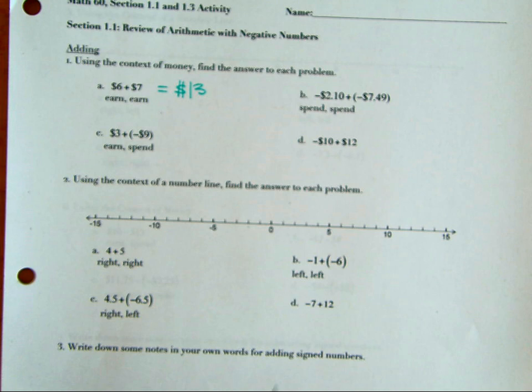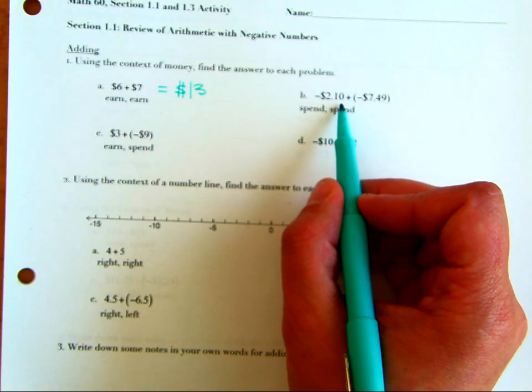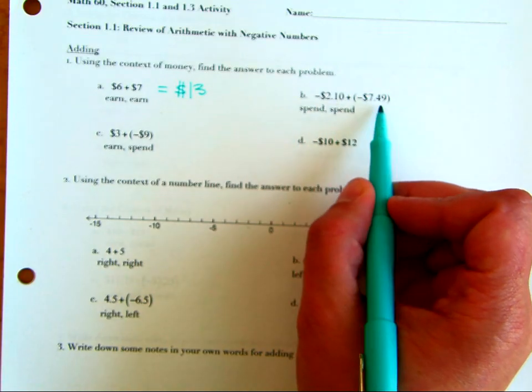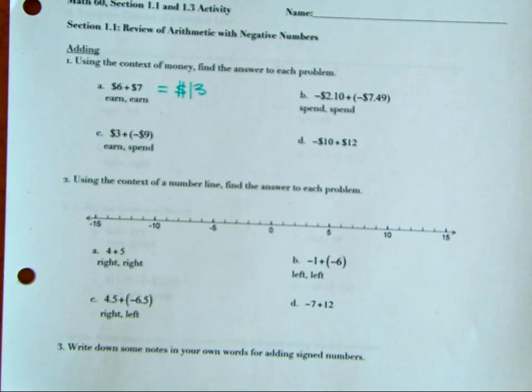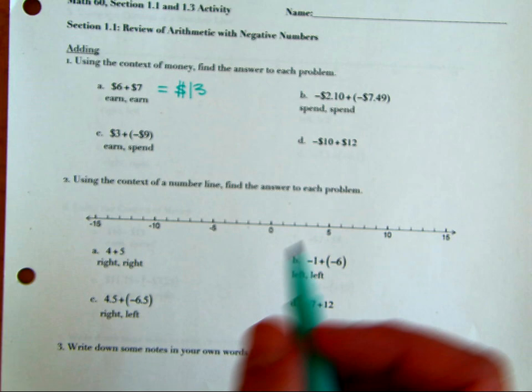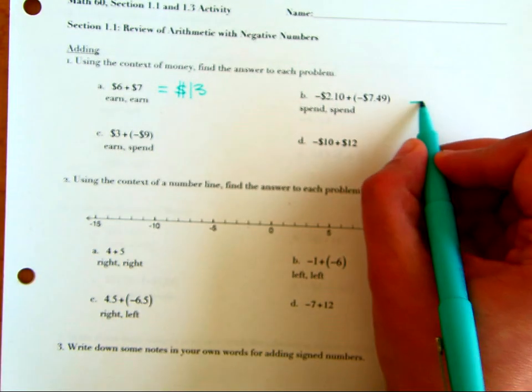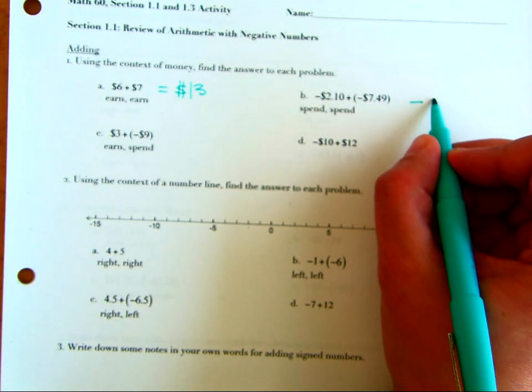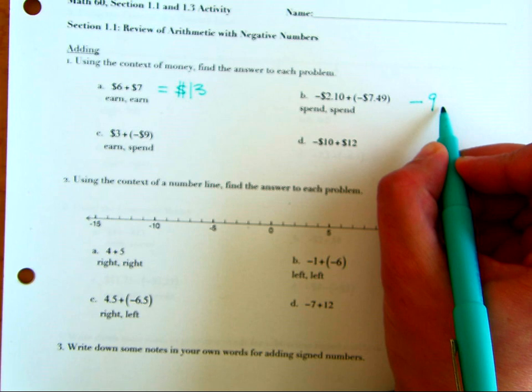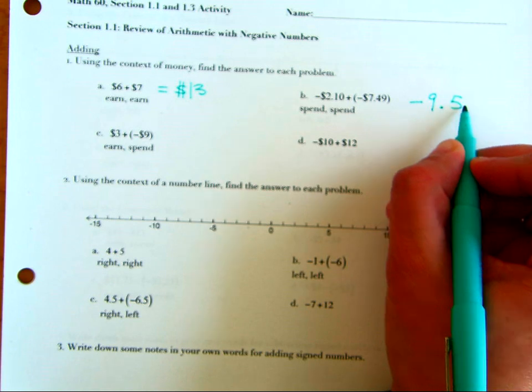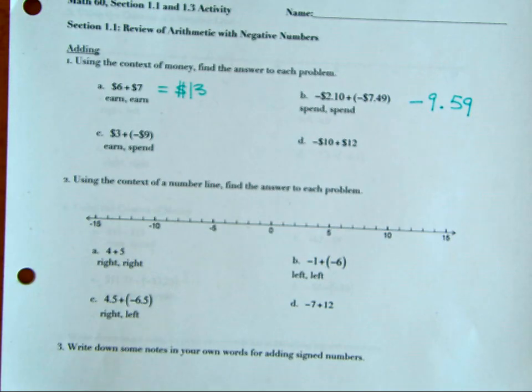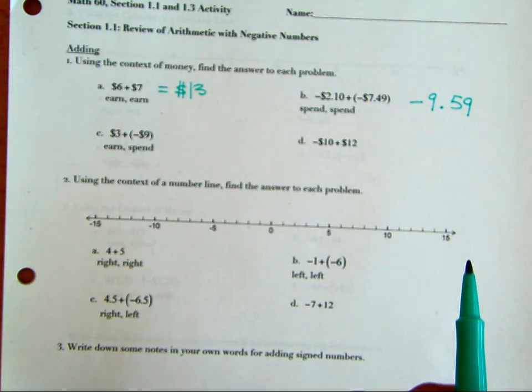What would happen if you spent $2.10 and you spent $7.49? How much money would you have spent altogether? Negative $9, right? And 59 cents. So because you spent it, that's money you don't have anymore. That's why it's negative, right?